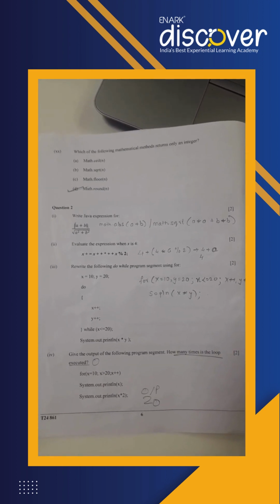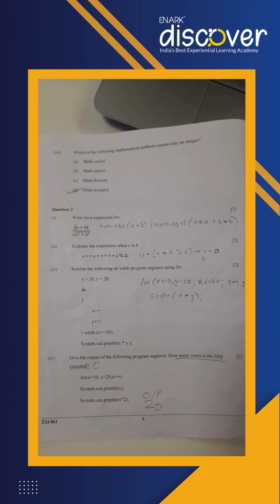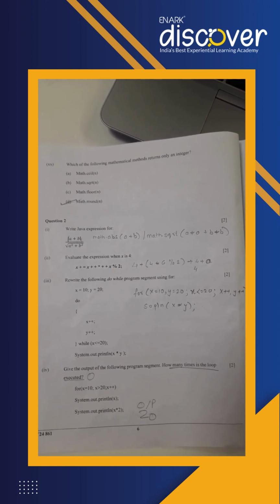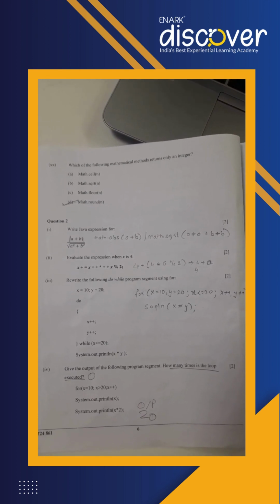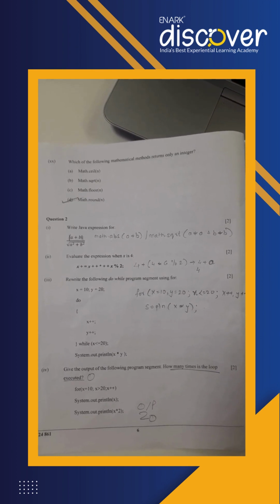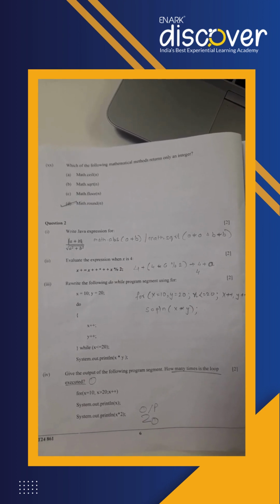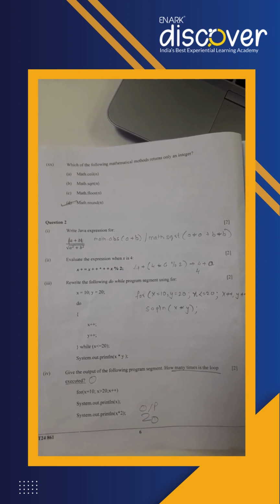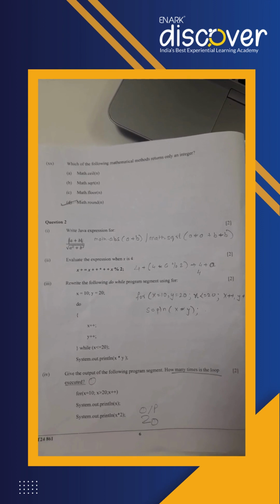Give the output of the following program segment. How many times does the loop execute? For x equal to 10, x greater than 20, x plus plus. X value is 10. So the condition is false. 10 is not greater than 20. So the control will not go to the next line. It will come to the third line. And answer will be 20. And loop will be executed 0 times.